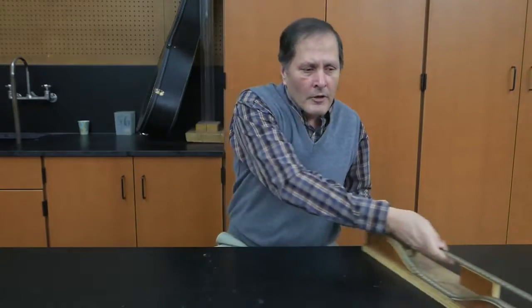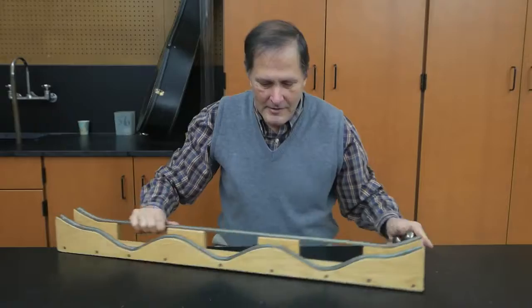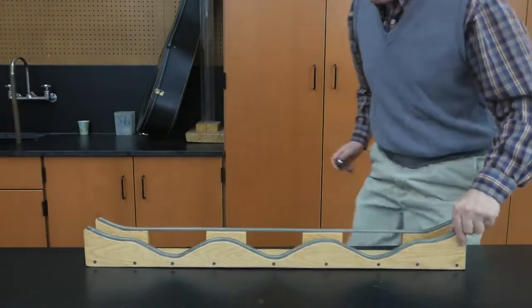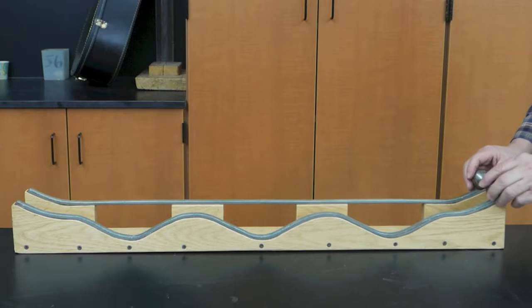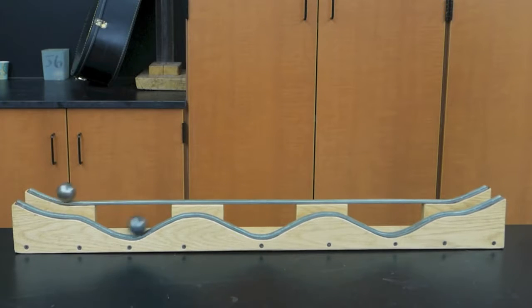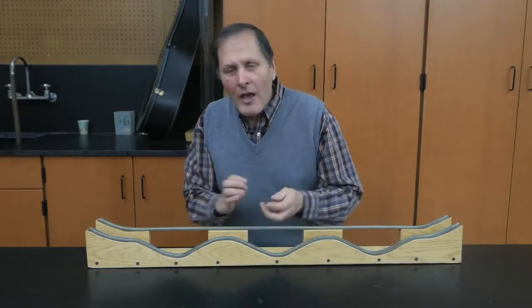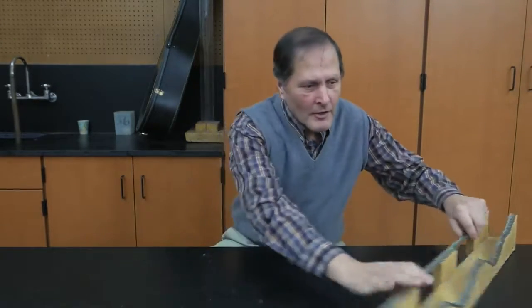Let's try it with two humps. A little bit more complex. Let's see what happens with this one. So once again, the same results. Let's try one even more complex.